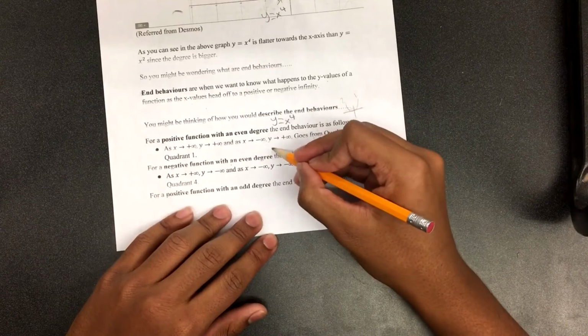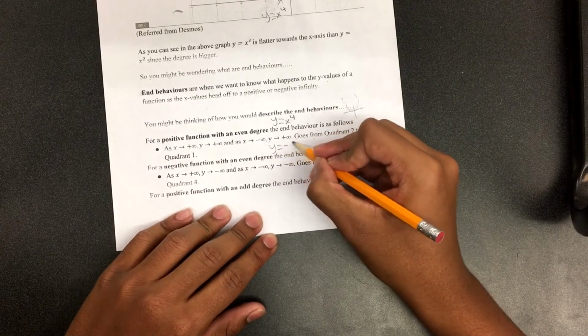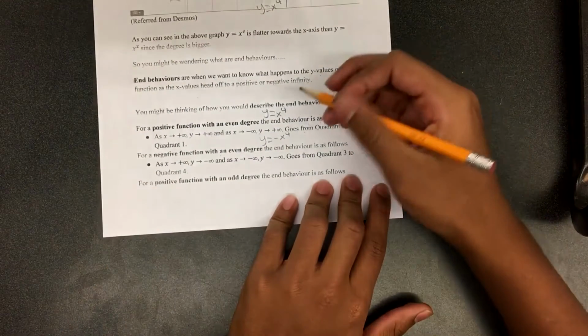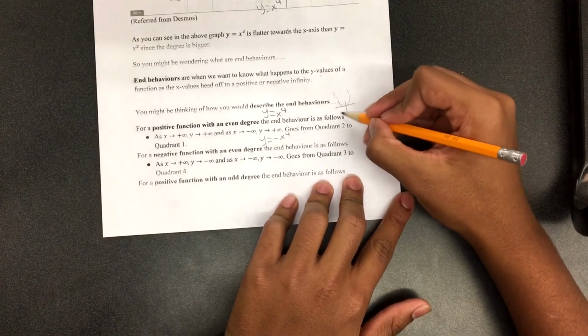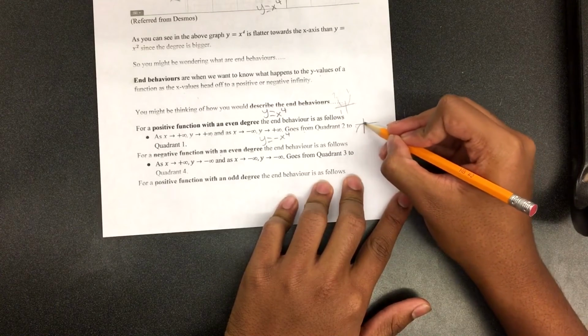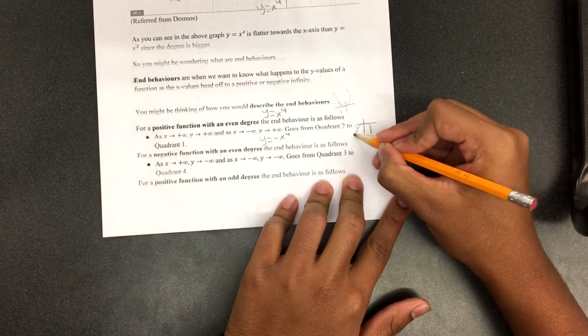Say the same function, just with a negative in front. Y equals negative x to the power of 4. So this would obviously be reflected. Let me just draw a separate graph here, a mini sketch. It would be something like that.